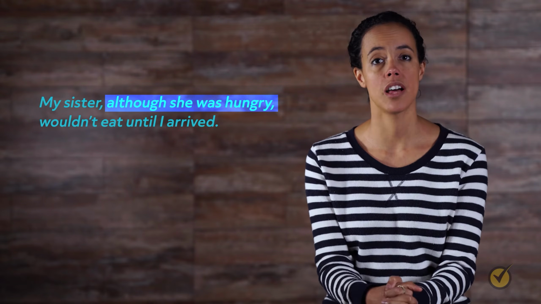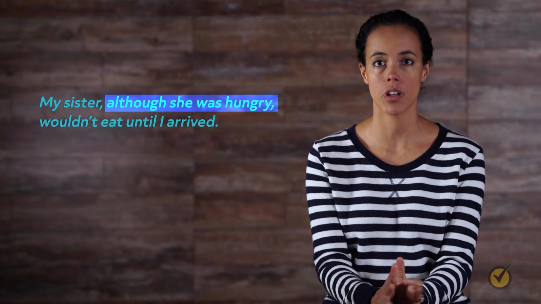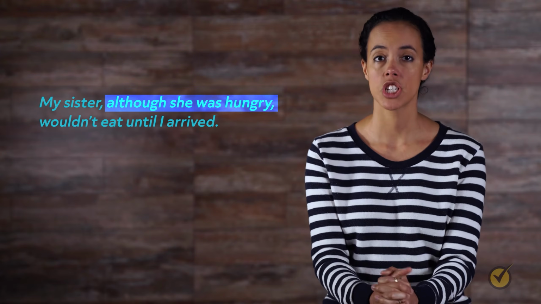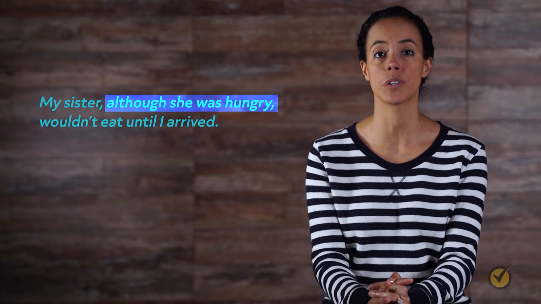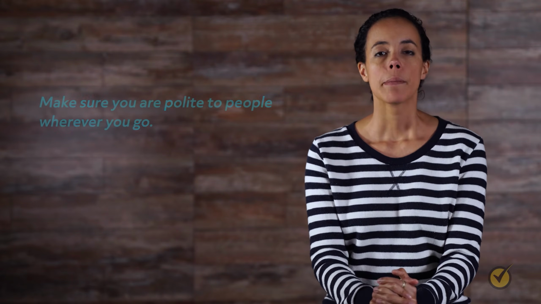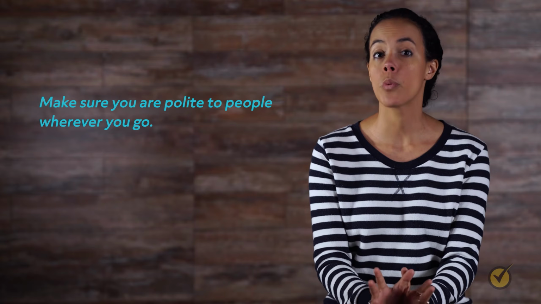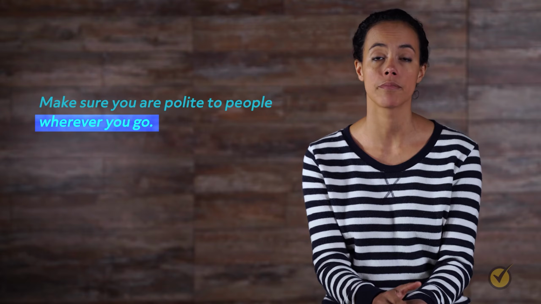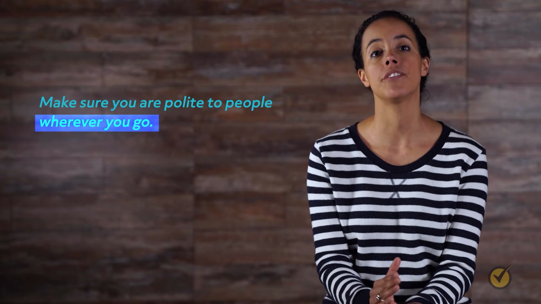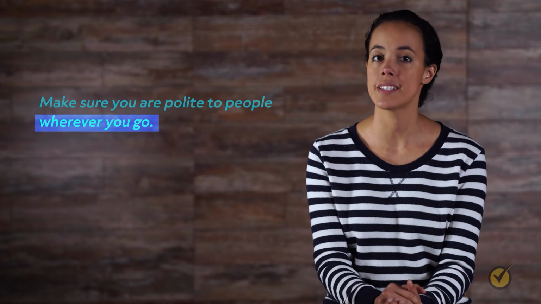My sister, although she was hungry, wouldn't eat until I arrived. Here, the adverbial clause starts with a subordinating conjunction, although, has a subject, she, and a verb, was. Together, they describe the extent to which the sister wouldn't eat. Make sure you are polite to people wherever you go. This example shows the subordinating conjunction wherever, the subject you, and verb go to show when something happened.